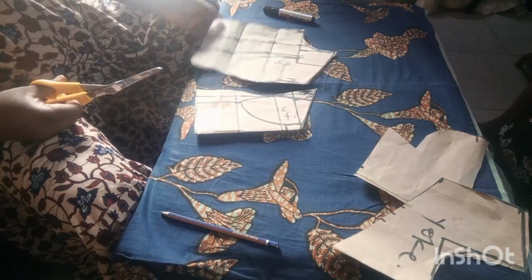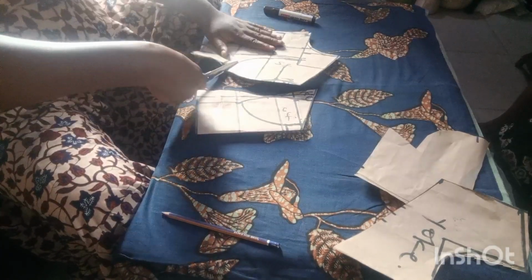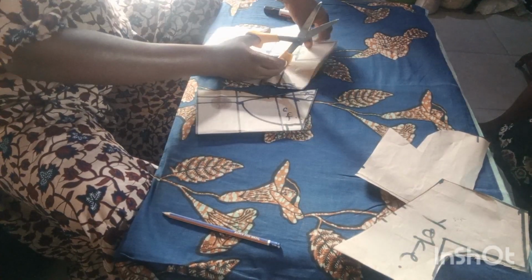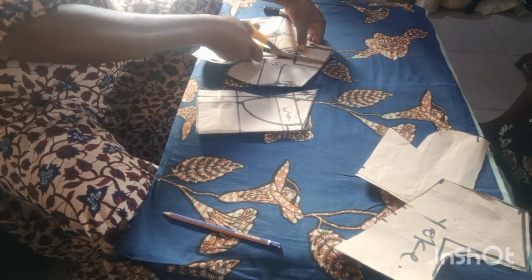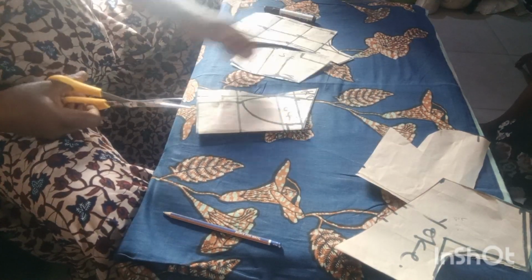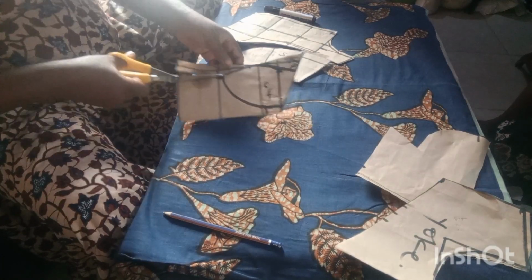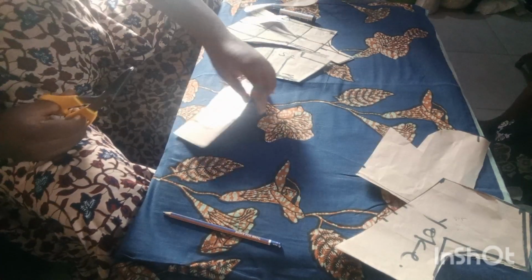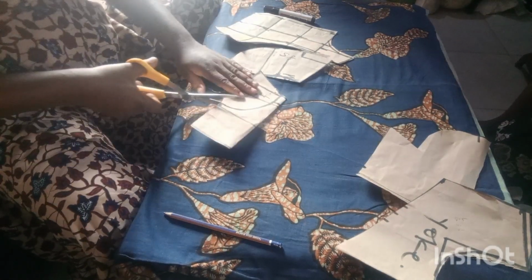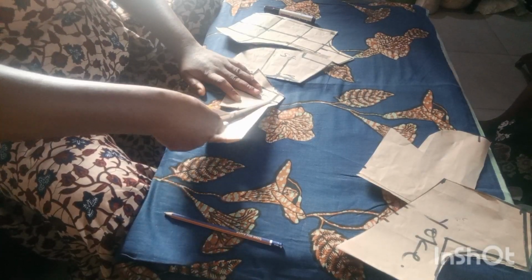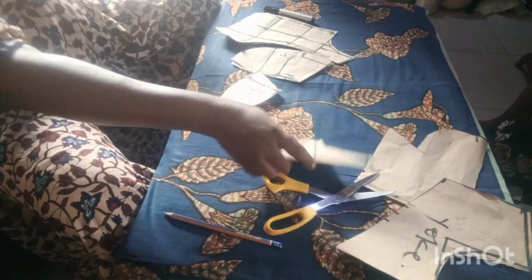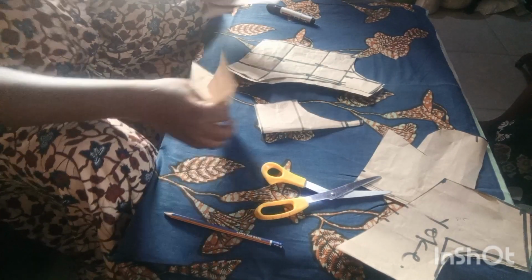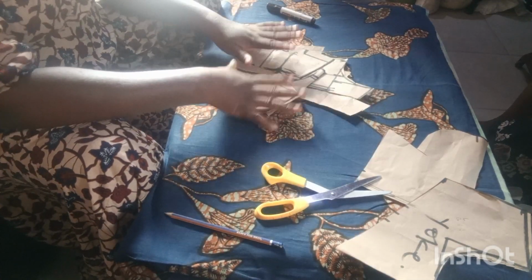Okay, can you see? Then I'm going to be cutting this like so. So this part. Then this like so. Then this one is being trashed. Then I'll cut this one out. Can you see? So I have all my corset pieces ready. So I'm going to be using this one to cut on my fabric.